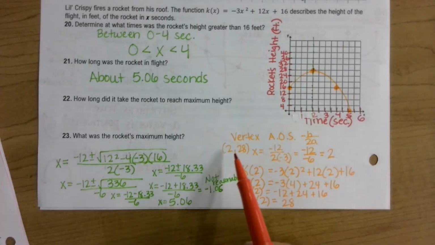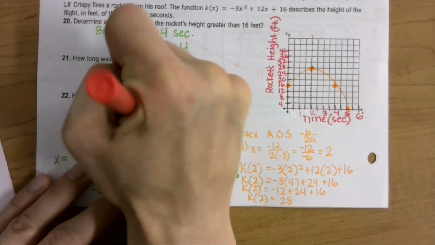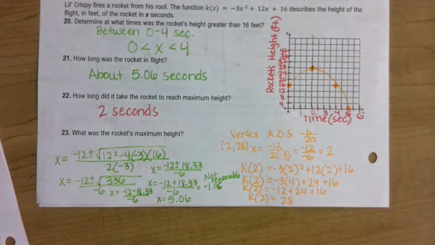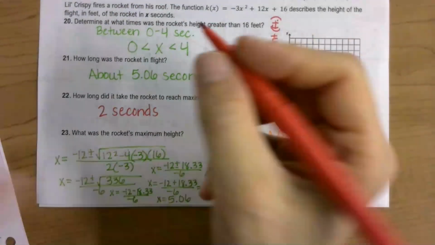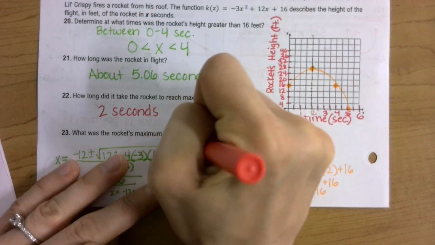Well, I know my vertex was at 2 seconds. It was 28 feet. So 2 seconds. And what was the maximum height? 28 feet.